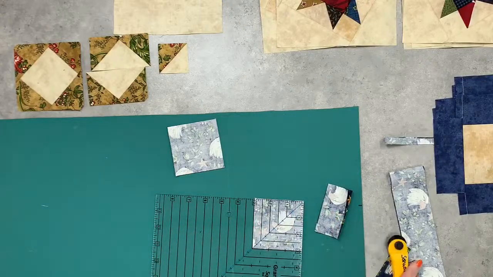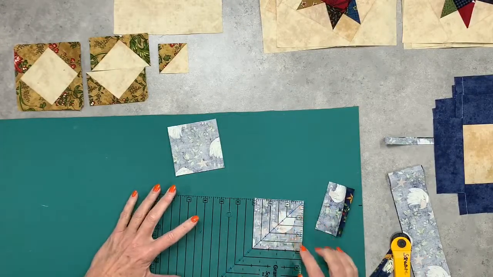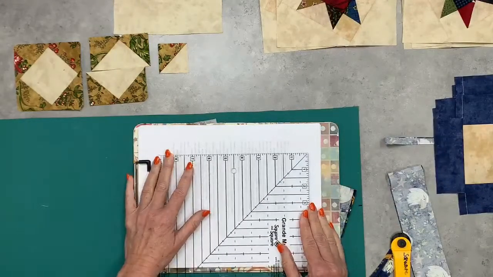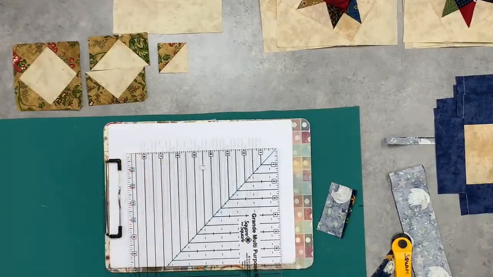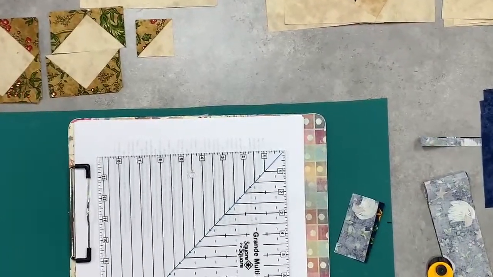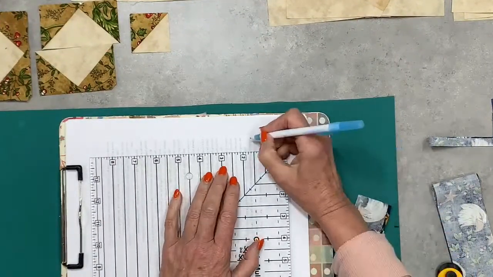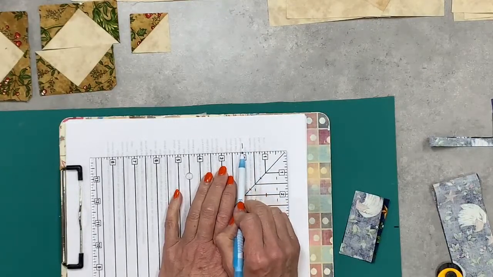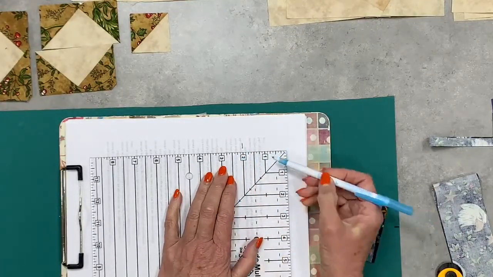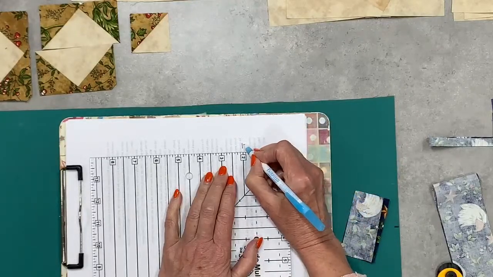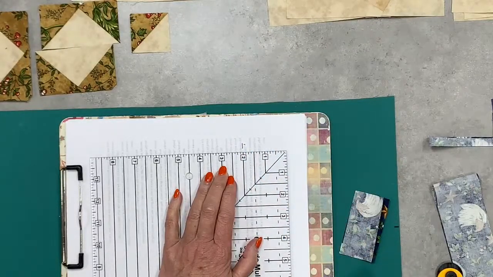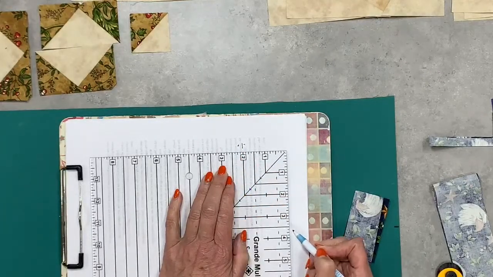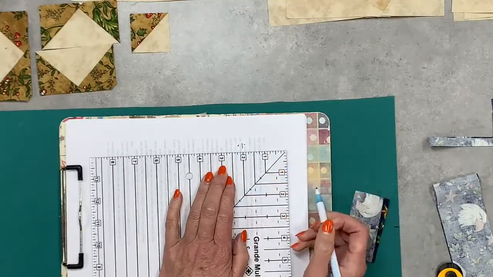Now also when you're cutting, you need to pay attention, because even with your lines on your ruler. So let me grab my pen. Now the lines on the rulers, they are a thickness. There is a width to that line. So when you're cutting, are you cutting on the inside edge of that line? Or are you cutting on the outside edge of that line? Or are you cutting right on the line?